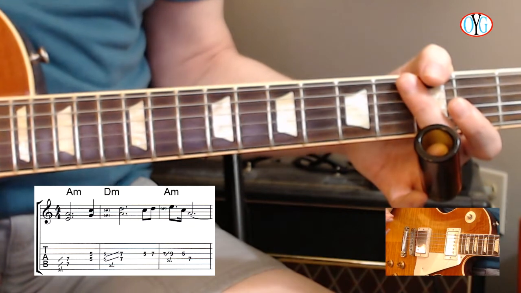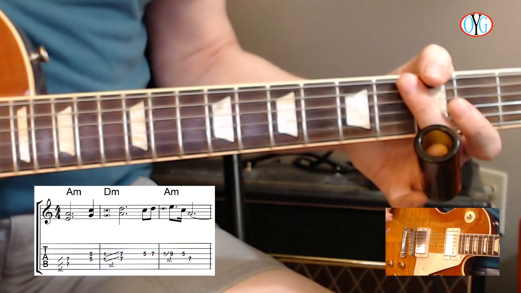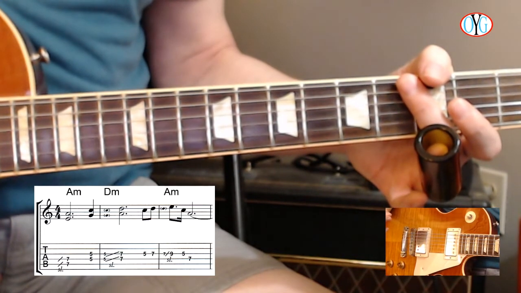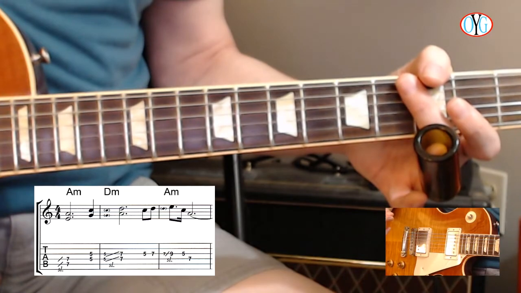Okay? Do that, practice this for a little bit before moving on. And then when you're ready for the next couple of measures, press play and we'll keep going.